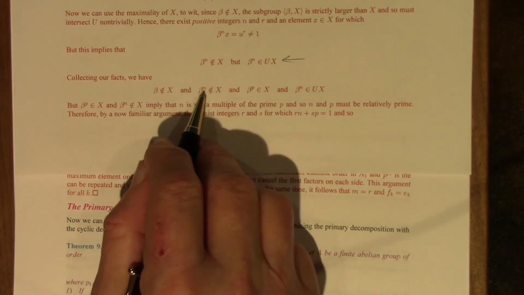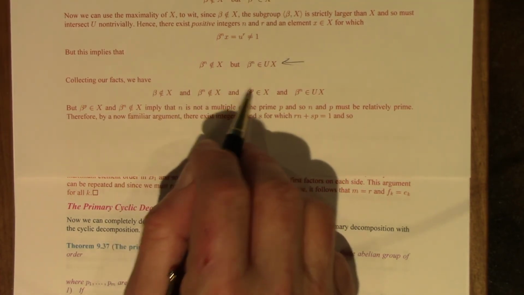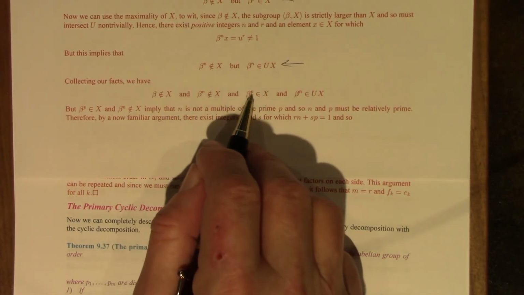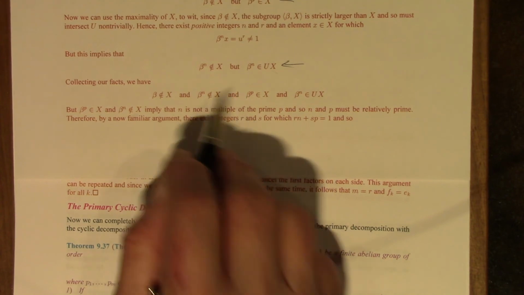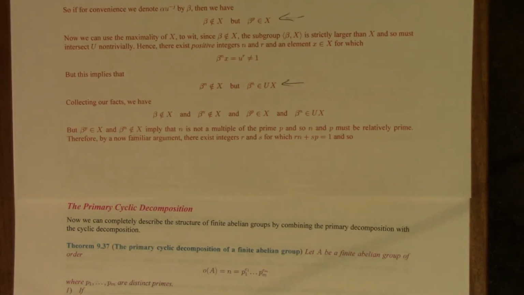Therefore, n cannot be a multiple of p. P cannot divide n. P is a prime, so p and n are relatively prime. And that should give us a little smile, because when you stumble upon two integers that are relatively prime, you kind of know what to do next, and that is appeal to Bezout's lemma.